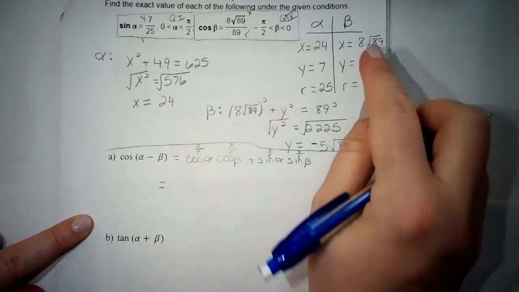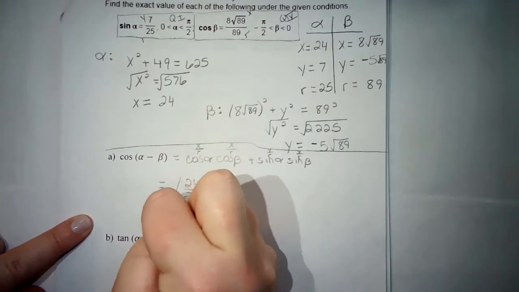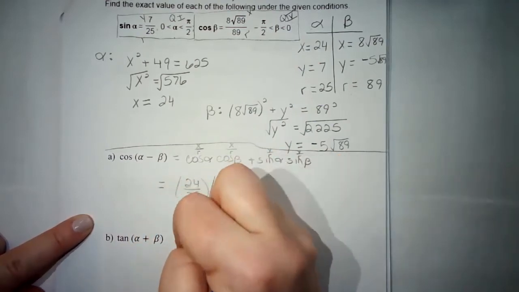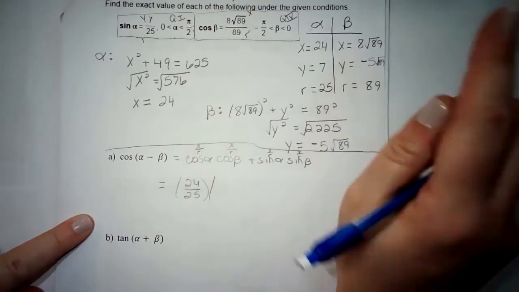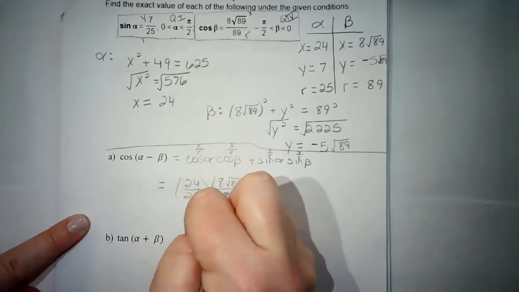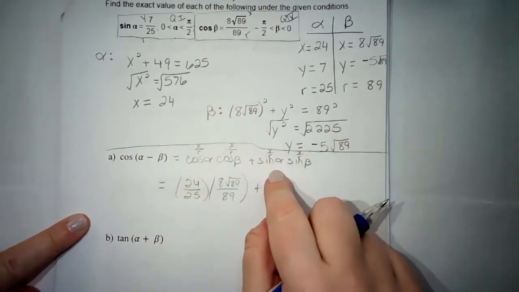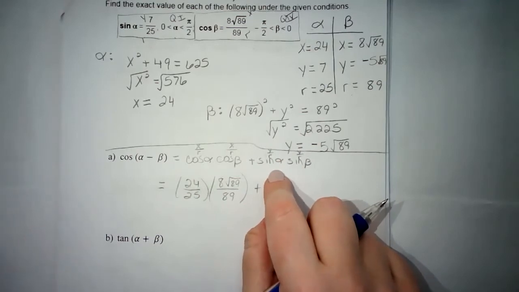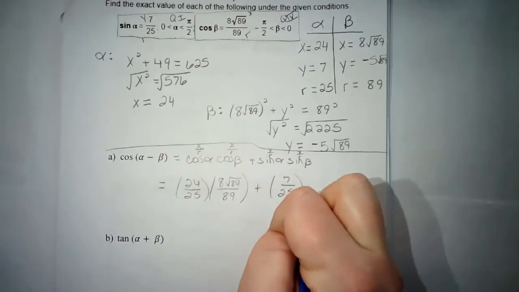So I'm going to go to my alpha column and I need x over r. I'm going to multiply that by the x over r from the beta column. Okay, that's 8 root of 89 over 89. Okay, plus. Now I'm on to sine. So I go to my alpha column. Okay, and I'm going to do y over r from the alpha column.